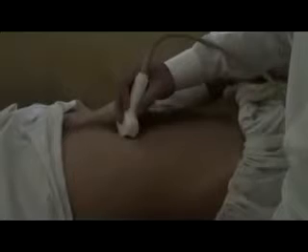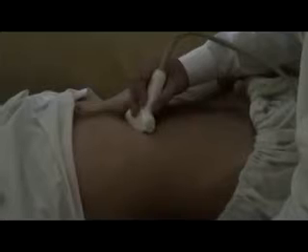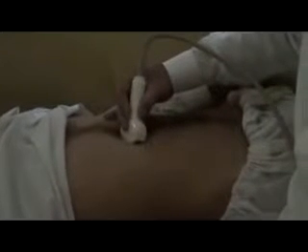Most of the time, this is the area from where you get the gallbladder. You can get the gallbladder from this area. Now the difficulty is in this scanning plane.